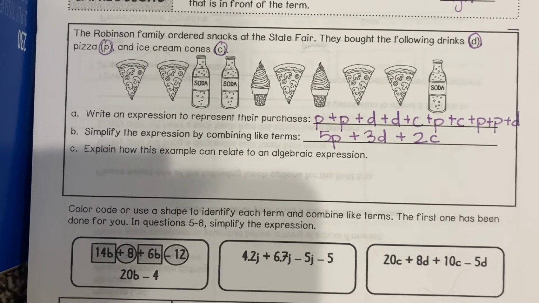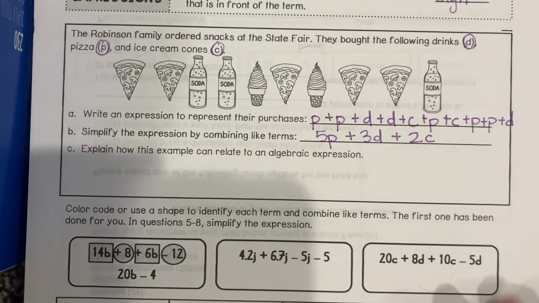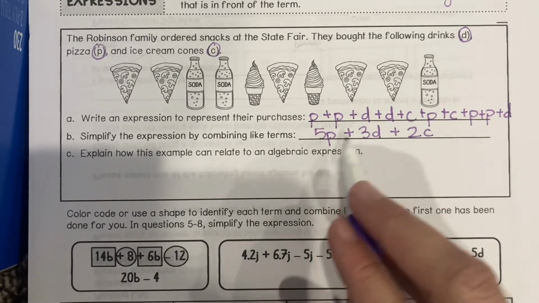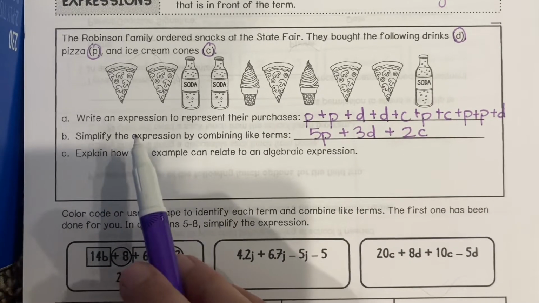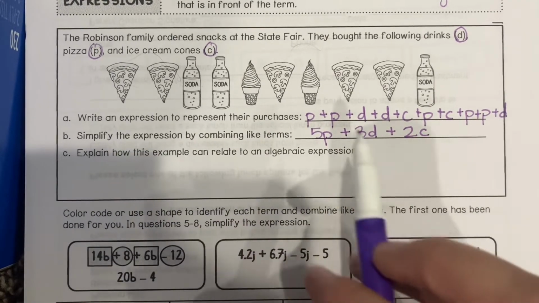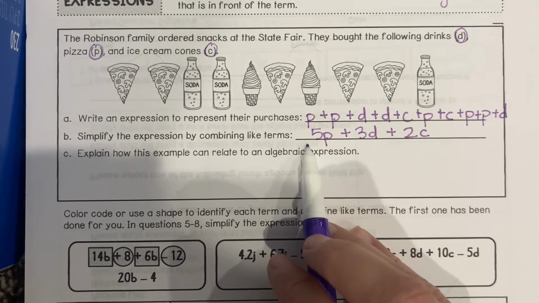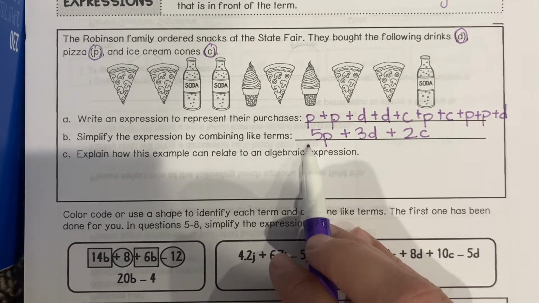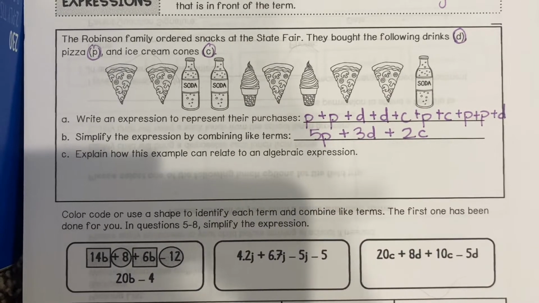Now part C says, explain how this example can relate to an algebraic expression. Well, in an algebraic expression, we only combine parts that are similar. So I would never go to the front of the line and say, I need 8 pizza drinks. Because first of all, that sounds disgusting. But what is a pizza drink? We don't sell pizza drinks. We sell pizzas or drinks.